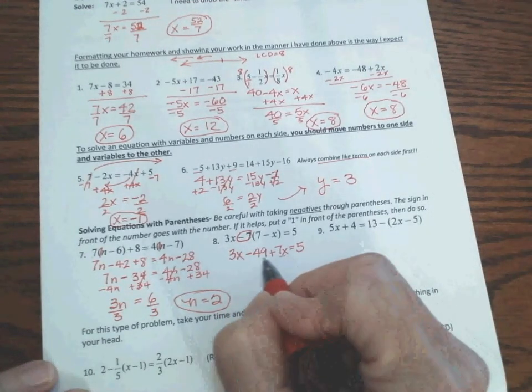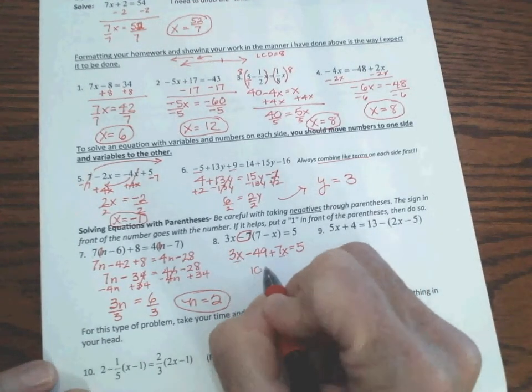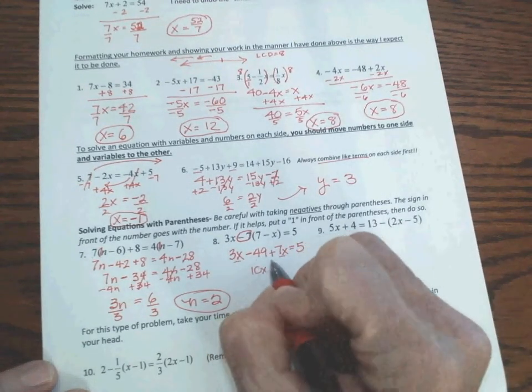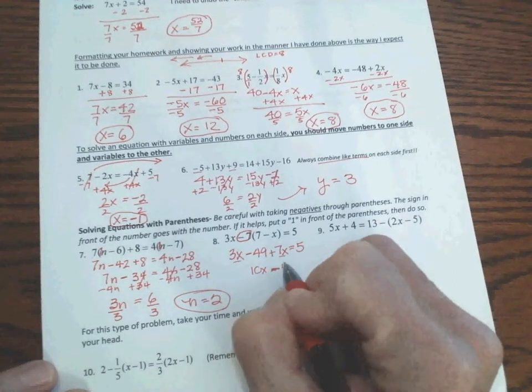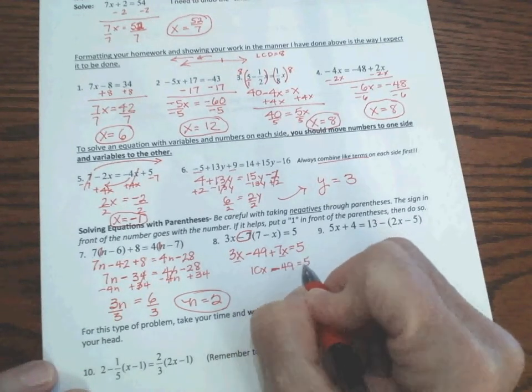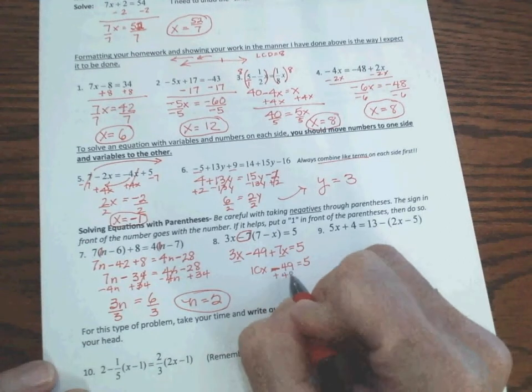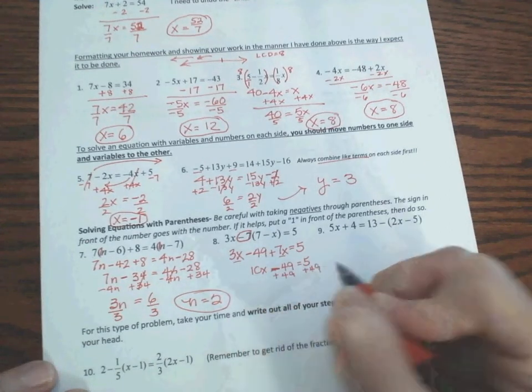Okay, so 3 plus 7, I'm going to combine these x's together and get 10x. And then I'm going to get rid, oops, let me rewrite this. Minus 49 equals 5. Now I want to get the 49 over, so I'm going to add 49.